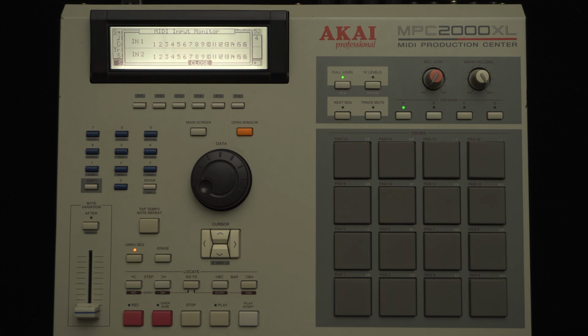So if I reach over and play some keys on the Solaris, you can see the input channel 1 light up. And so if I reach over and play some keys on the Jupiter 6, we should see some activity coming in on port 2.